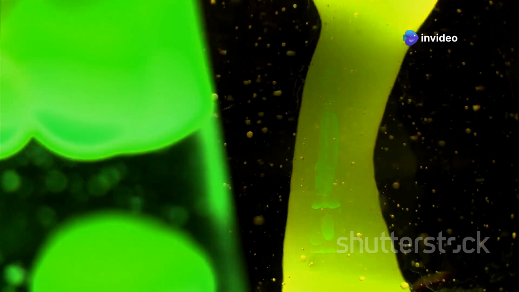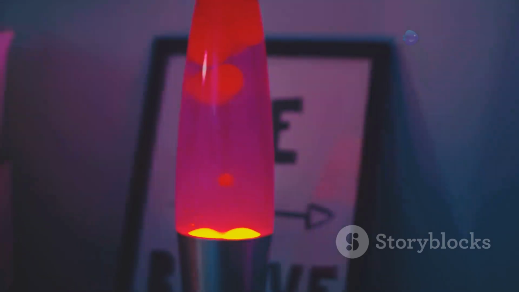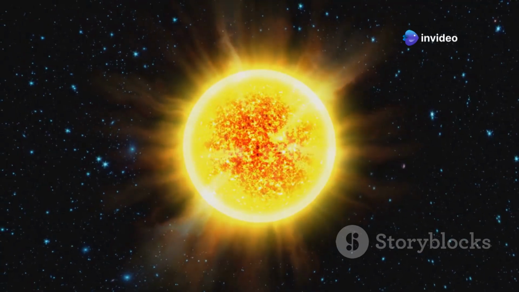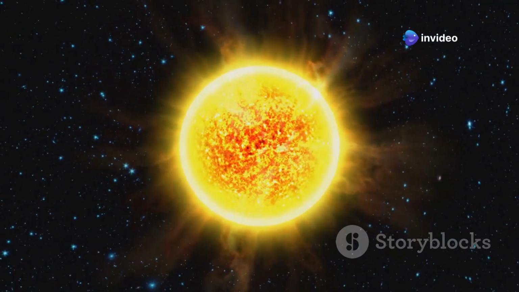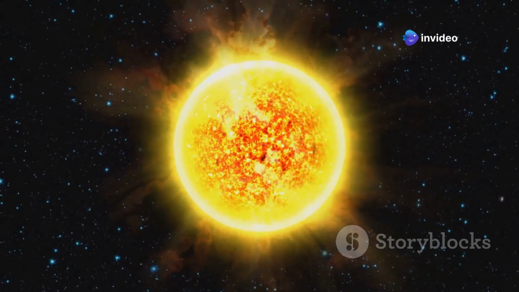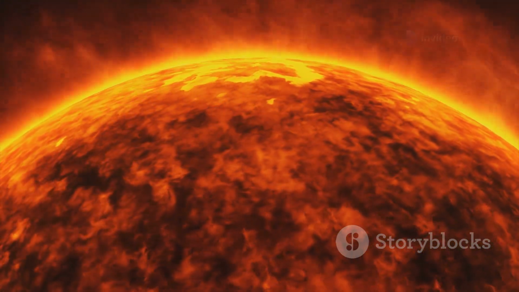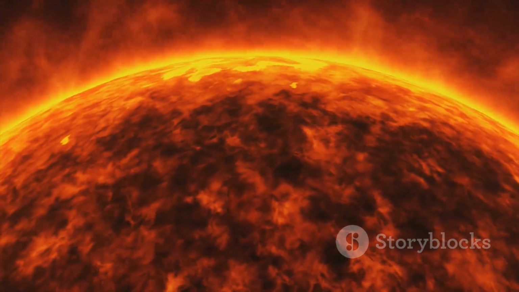Think of it like a lava lamp, where the heated wax rises, cools down, and then sinks back down, creating a mesmerizing cycle. This continuous cycle of rising and sinking creates a turbulent environment within the star. This is what we call convection, a fundamental process in stellar physics.